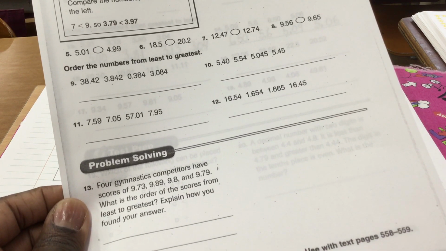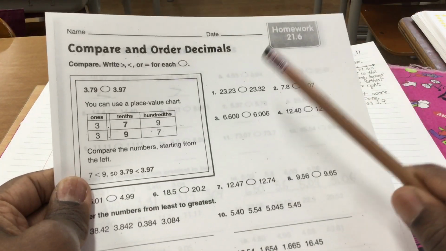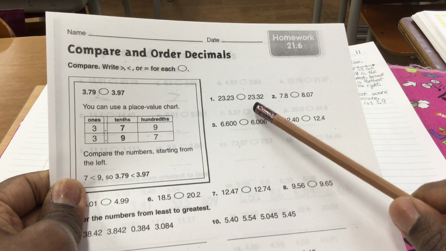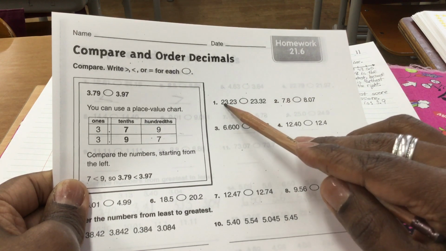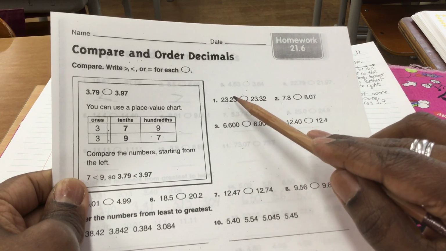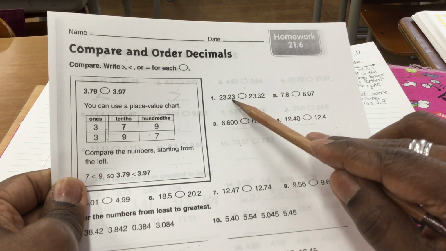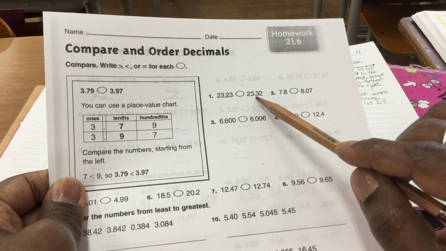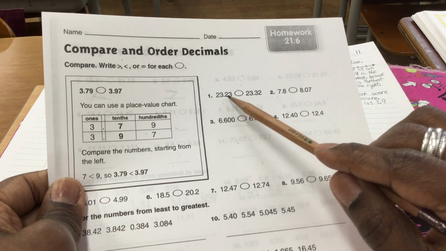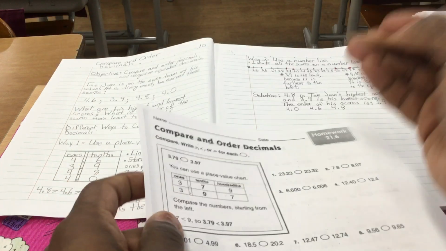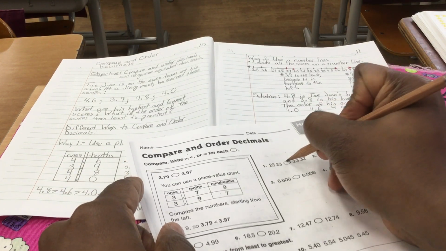Okay? Let's do one from each section here. Okay? Number 1, 23.23 and 23.32. Well, we have 23 on the left side of the decimal point. Now, to the right of the decimal point, we have a 2, and then we have a 3. Okay? 2 is smaller than 3. So 23.23 is less than 23.32. Okay? Less than.